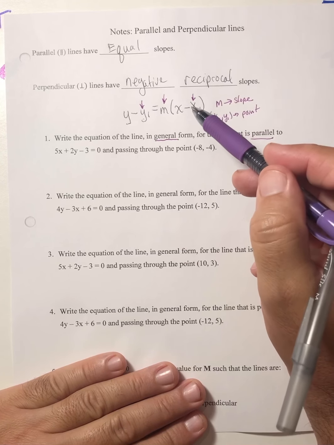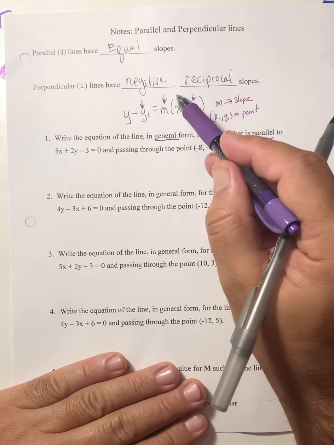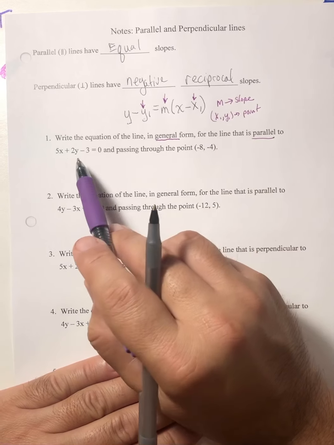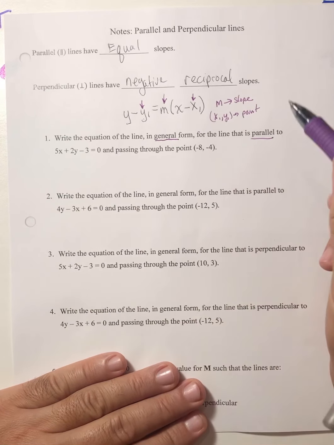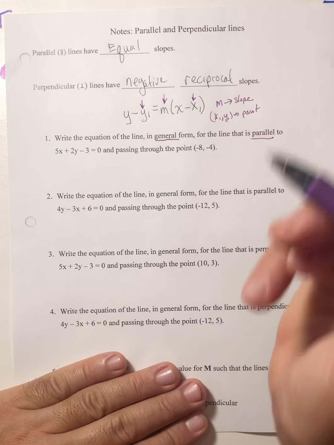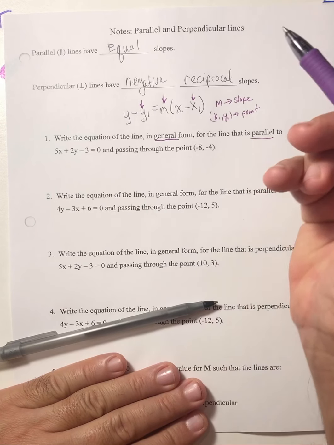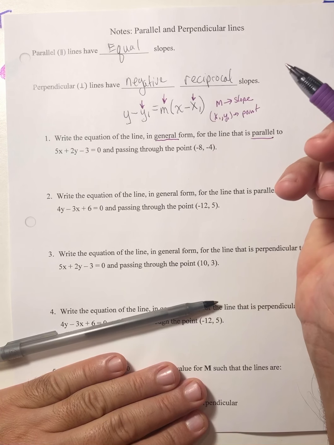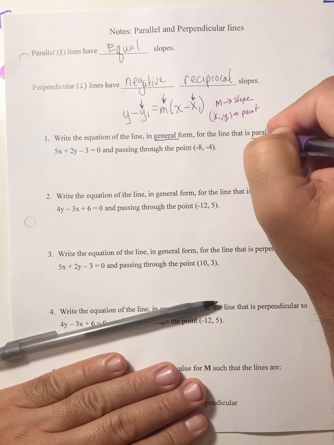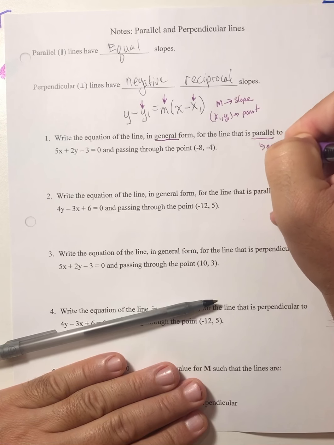What you have to remember is we always use this point slope form, and then once we're in point slope form, there's a little bit of algebra to put it in general form. Okay? All right. Now, so parallel, remember, equal slope. So parallel, we need equal slope.